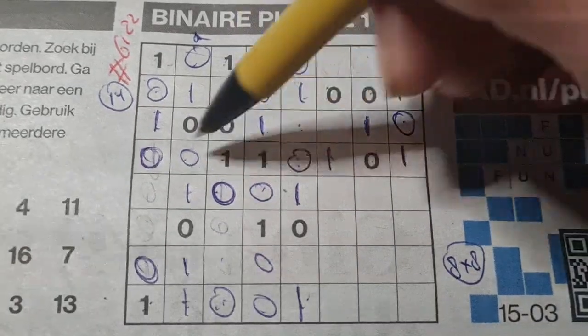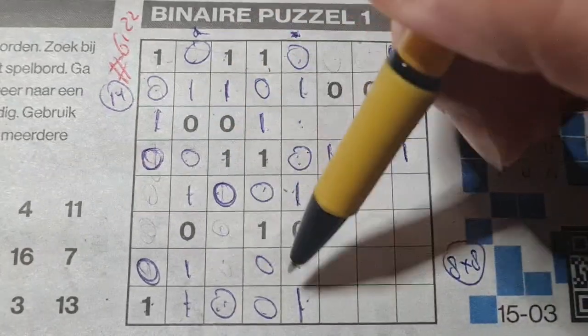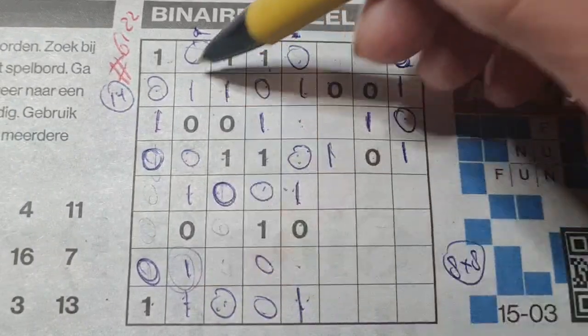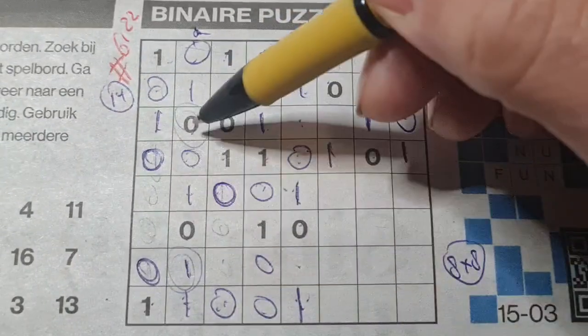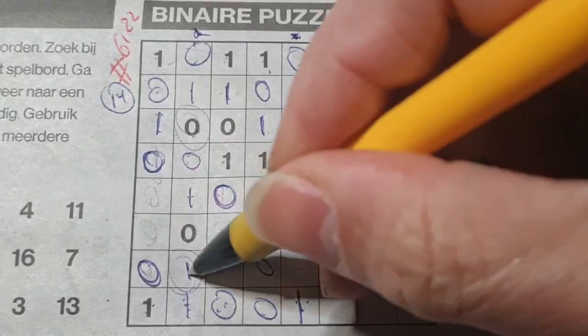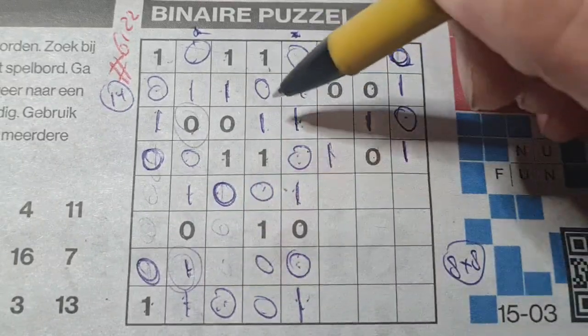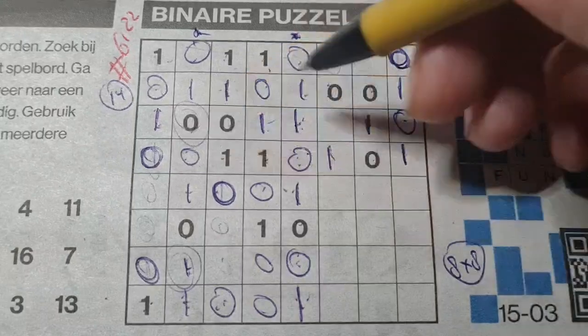0011 empty box. 001100 empty box 1. We need to switch these 2 digits. We have a 0 here, this should be a 1. We have a 1 here, this should be a 0. 1, 2, 3, 4 ones, so the rest are 0s.